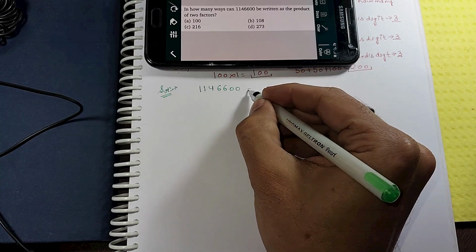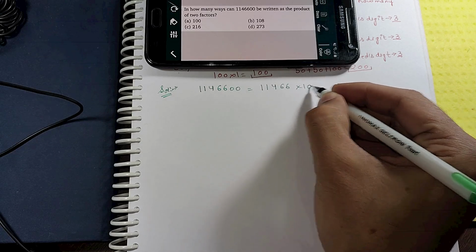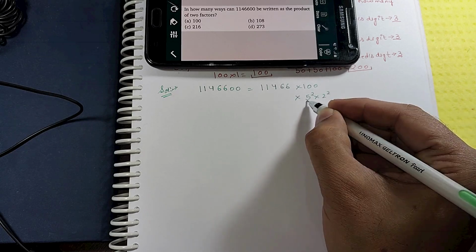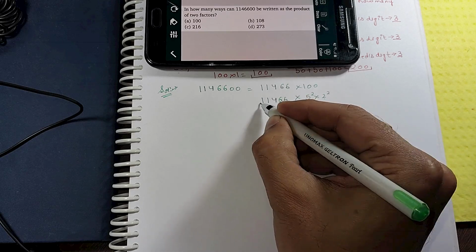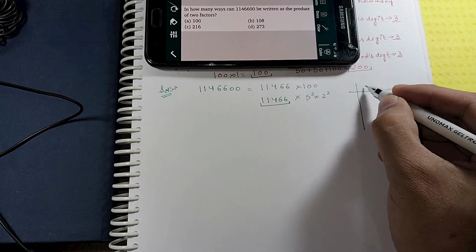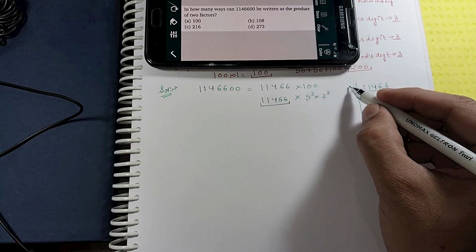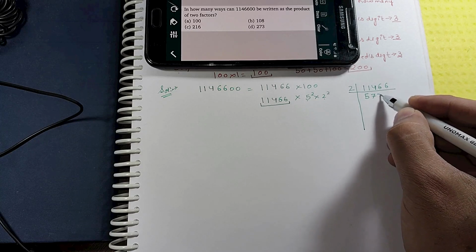So I can write this as 11466 multiplied by 100, and I know 100 is 5 square into 2 square, 25 into 4 is 100. So basically I need to prime factorize 11466. So I will prime factorize it separately. 11466. Now, since it is an even number, first I will try with 2.